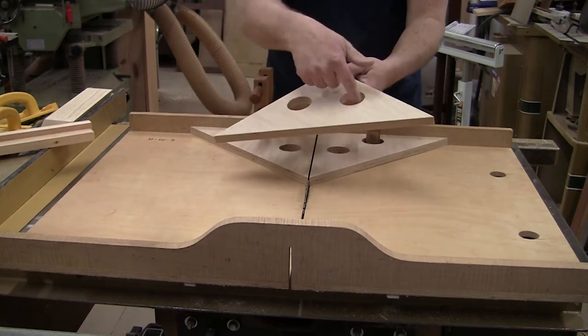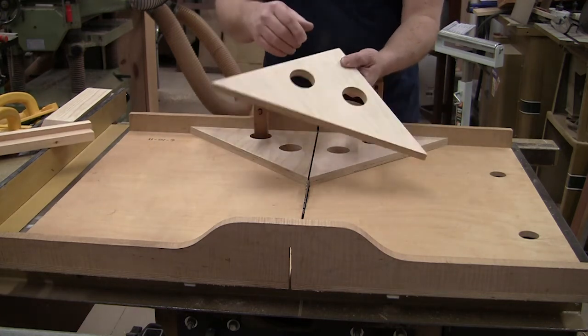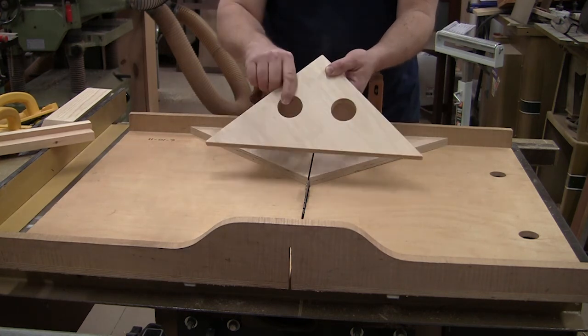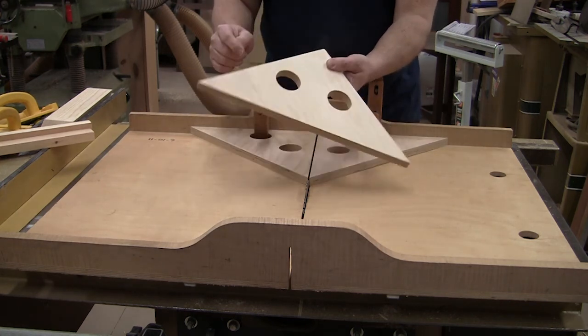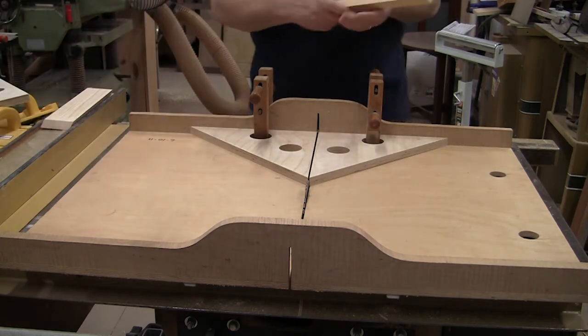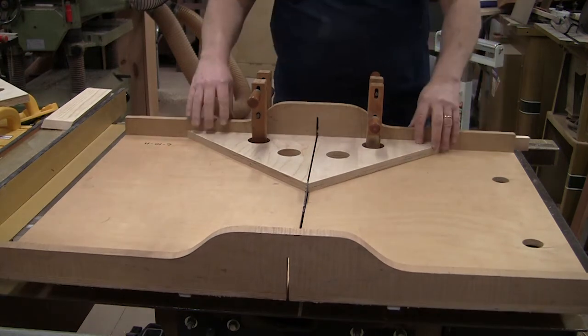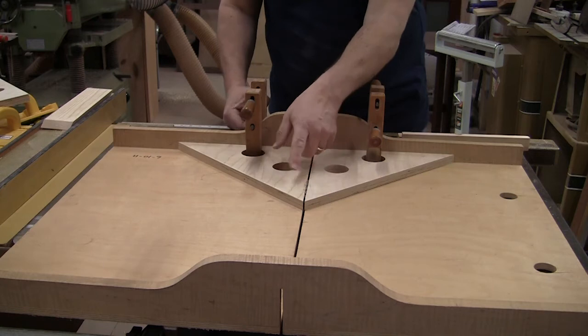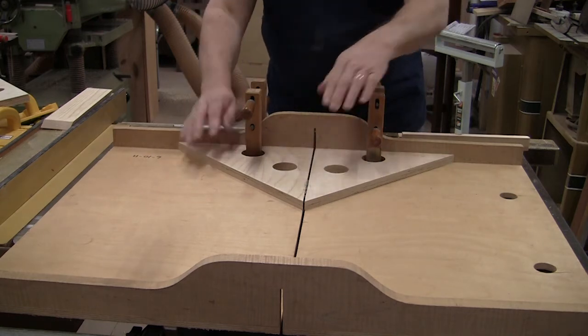I drilled a couple holes in there. Actually, these were machined out on the CNC machine. So if you come back later today for the CNC basics, this is one of the projects that I do on there. So to set them up, I brought them in until they were just snug. I have two of them on my sled here.